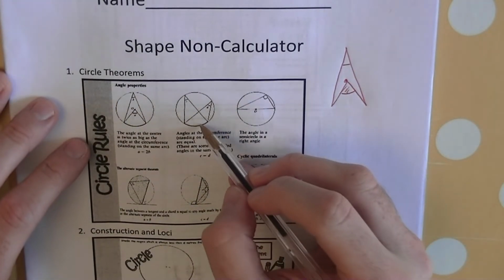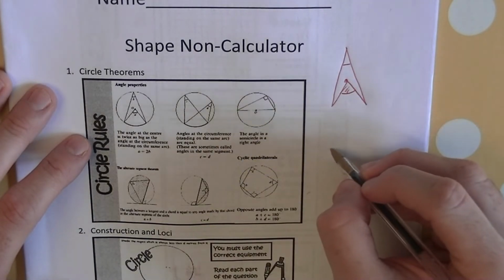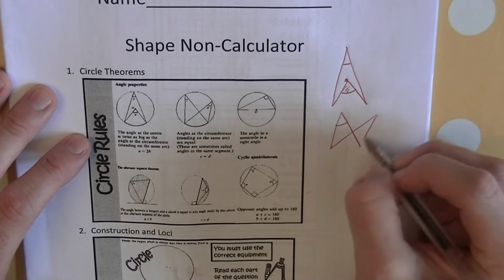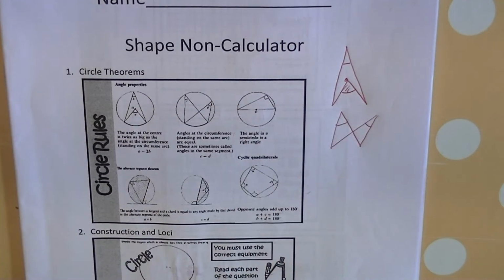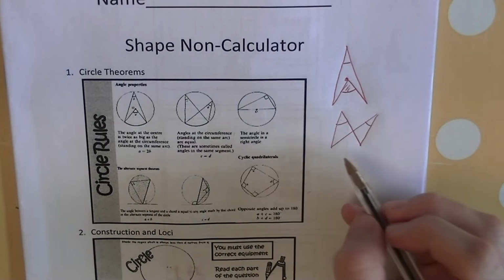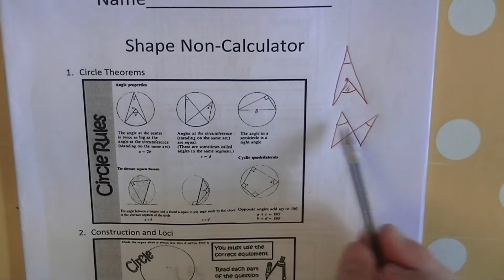The next one, the wording is there. Instead of going to the centre, if we did the same thing and went to the circumference somewhere else, that's the kind of setup you're looking for. They are equal. So rather than the one at the centre being double, angles at the circumference are equal.